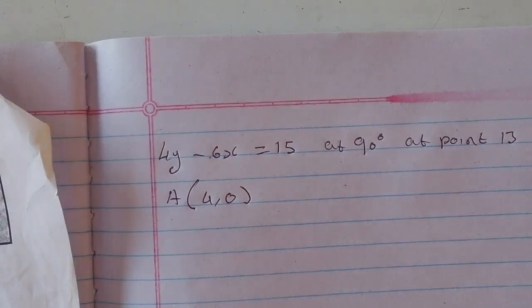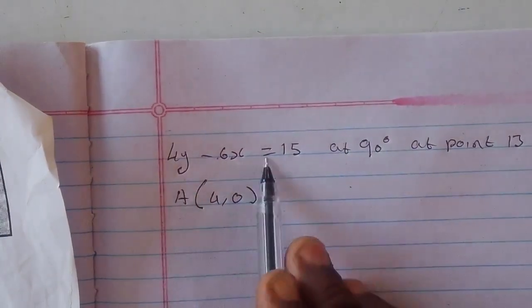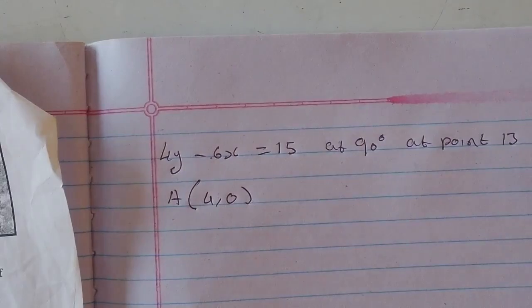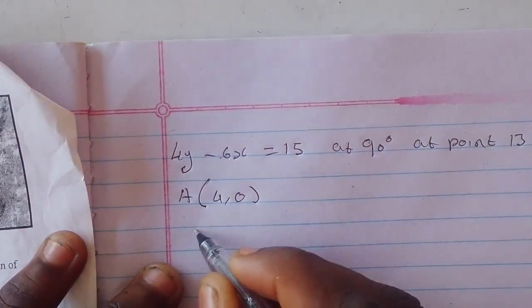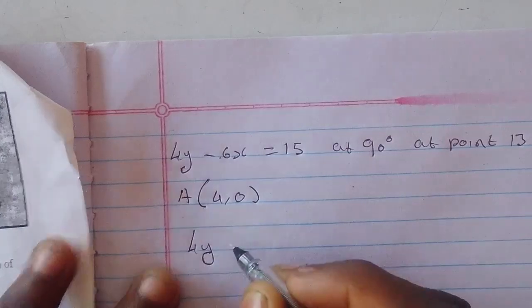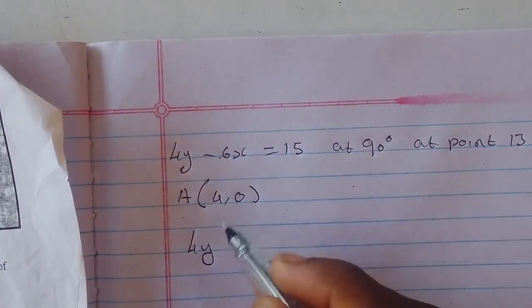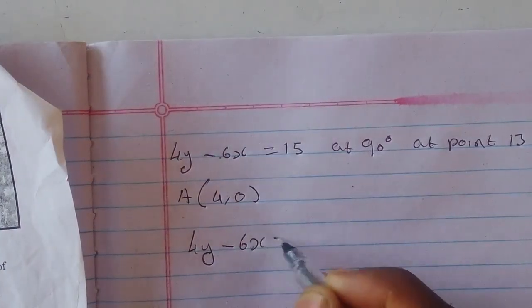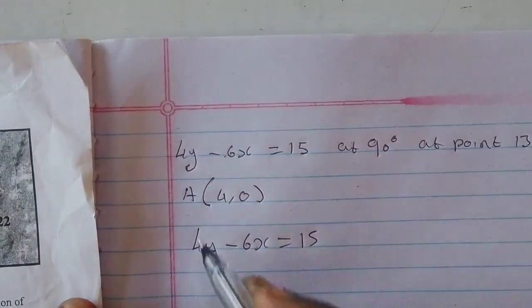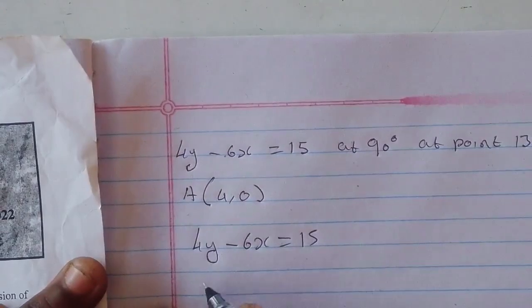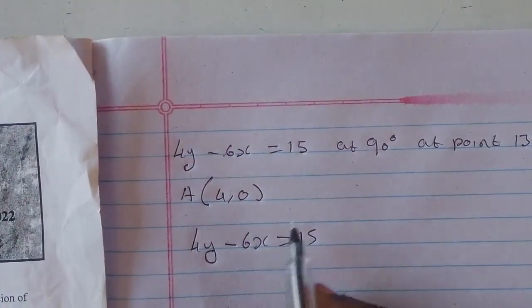We can find that equation by finding the gradient using the equation given. We find the gradient by making y the subject of the formula. So let's rewrite the equation: 4y minus 6x equals 15. Then you make y the subject by taking negative 6x to this side.